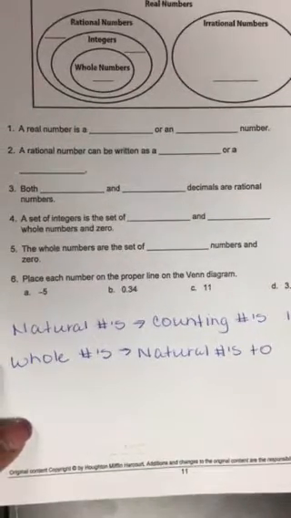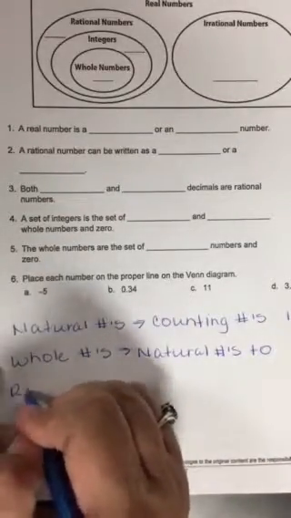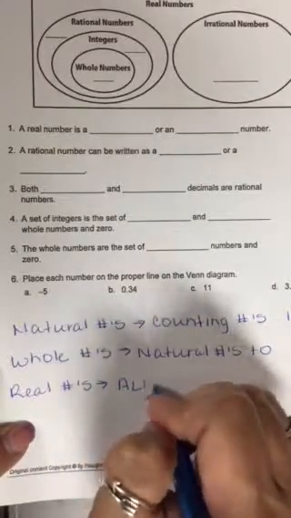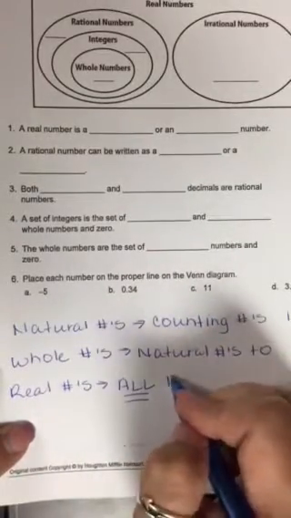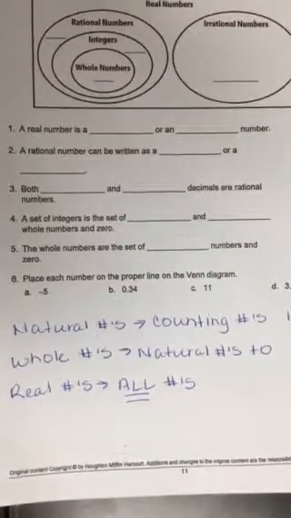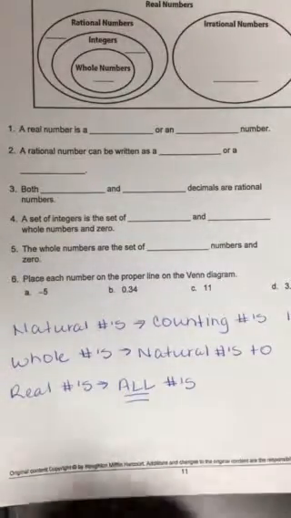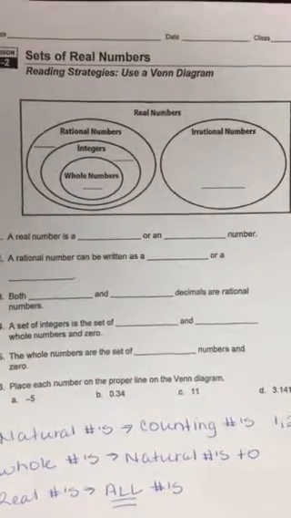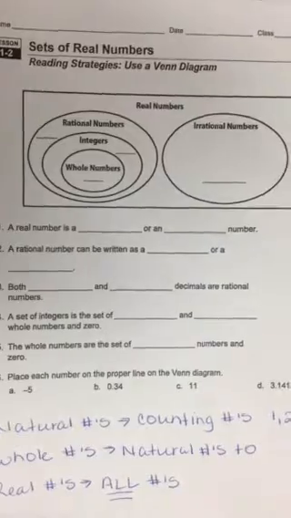Okay? And then I just want to remind you, when we are talking about real numbers, that all numbers, I'm going to put that in caps, are real numbers. So it doesn't matter if it's rational or irrational, all numbers are real numbers. Okay? Now let's go up here and take a few notes, and hopefully we can see all these.